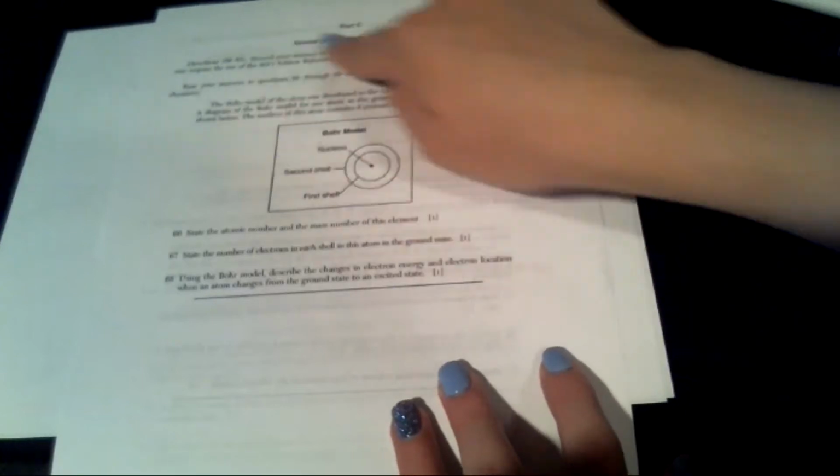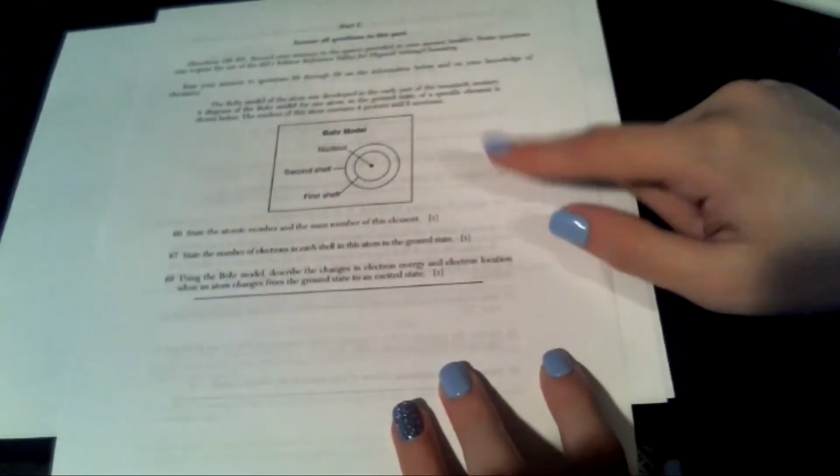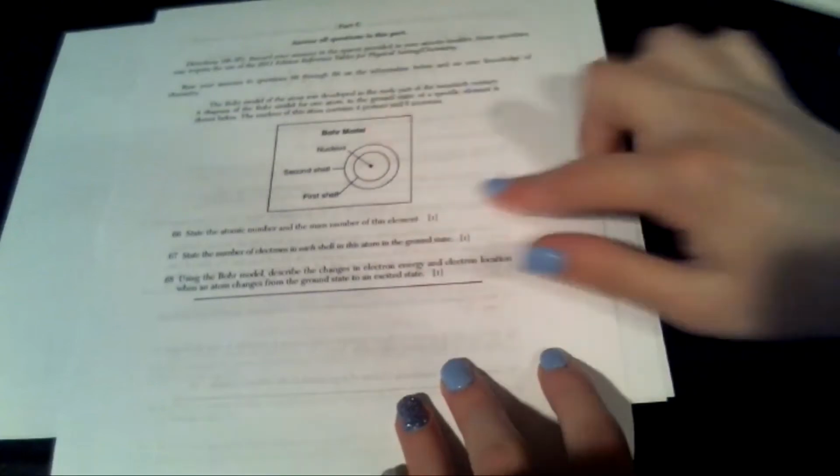So the part C's are your real life applications. So what happens? This one is about the Bohr model. This is about some French dude with urea and ammonium rubbing alcohol. Then we have seawater. They give you some like real life stuff.